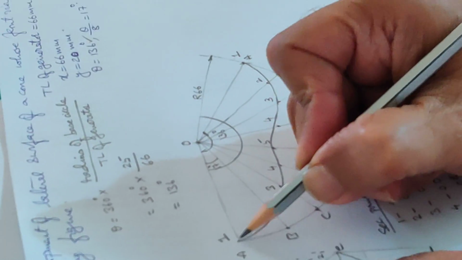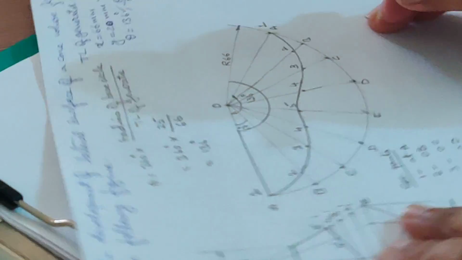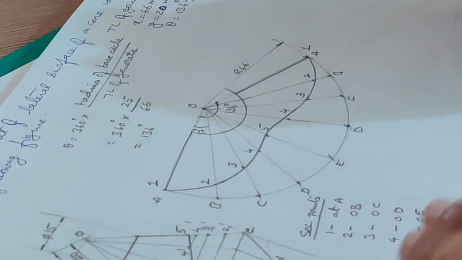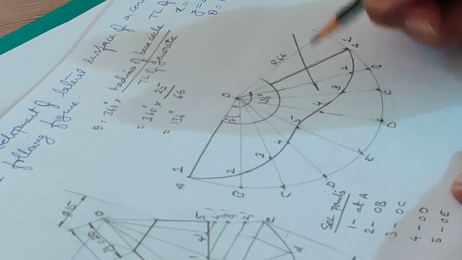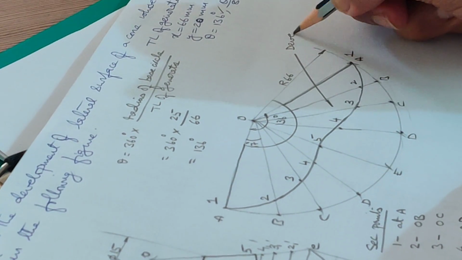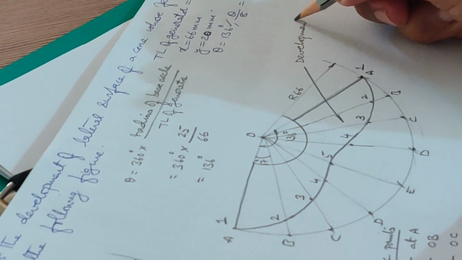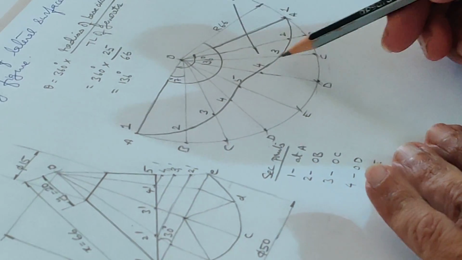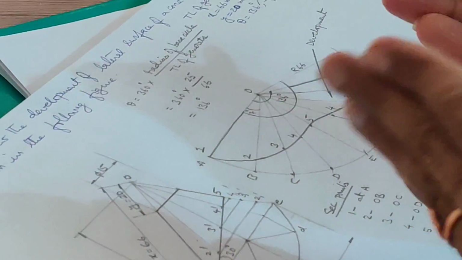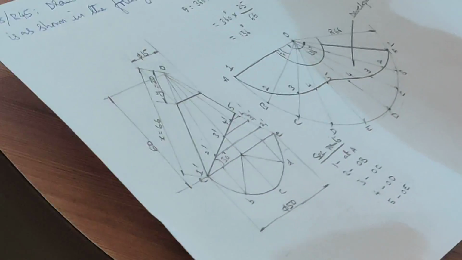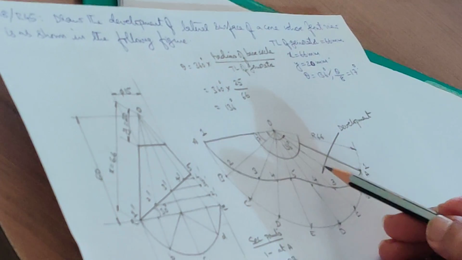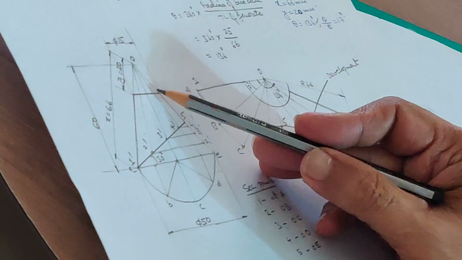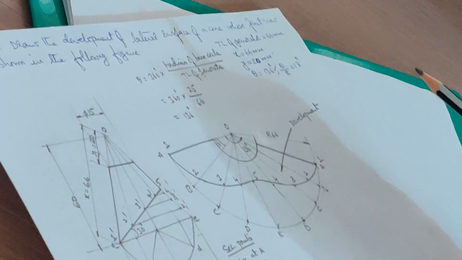Now you make this portion dark. So this forms the development. You are not going to make these lines dark because you are not going to fold at those locations. It's a cone. You just roll the sheet to get the lateral face of the cone. Okay. So this is the shape of the sheet that is required for making this part of the cone.